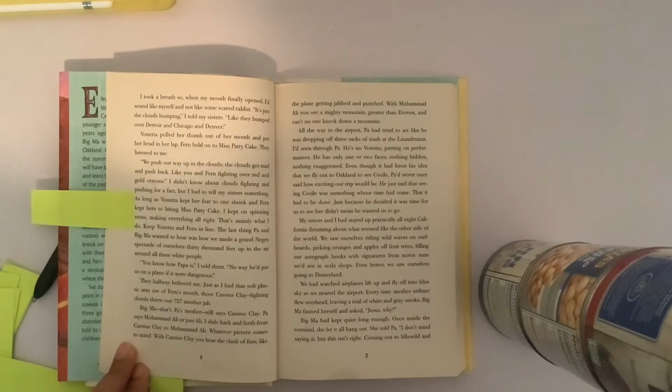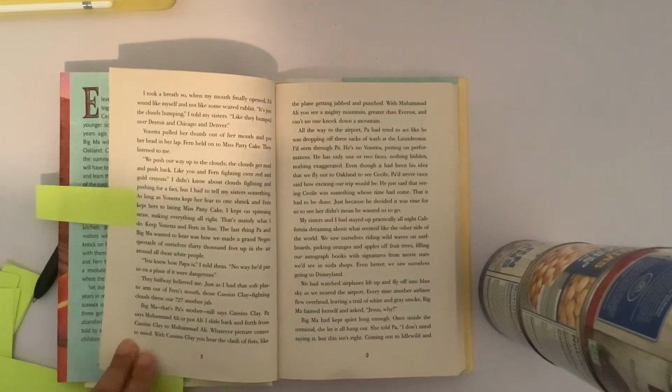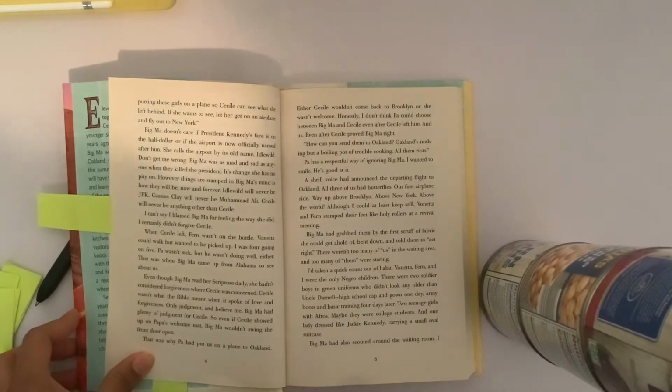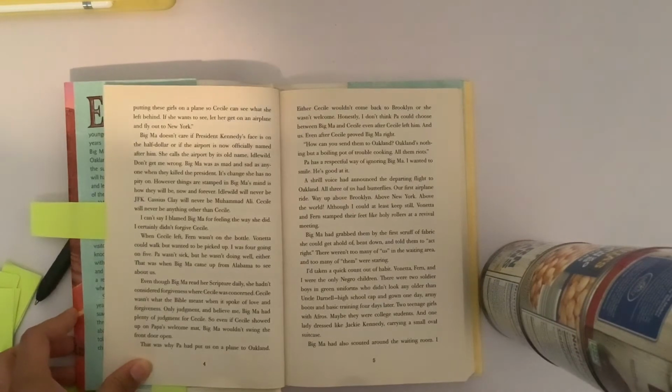We had watched airplanes lift up and fly off into blue sky as we neared the airport. Every time another airliner flew overhead, leaving a trail of white and gray smoke, Big Ma fanned herself and asked, "Jesus, why?" Big Ma had kept quiet long enough. Once inside the terminal, she let it all hang out. She told Pa, "I don't mind saying it, but this isn't right. Coming out to Idlewild and putting these girls on a plane so Cecile can see what she left behind. If she wants to see, let her get on an airplane and fly out to New York."